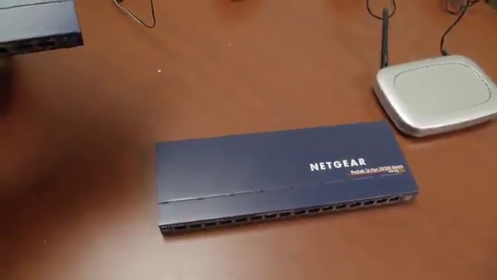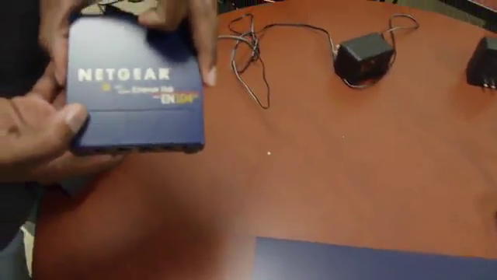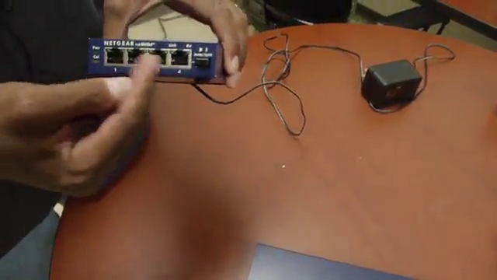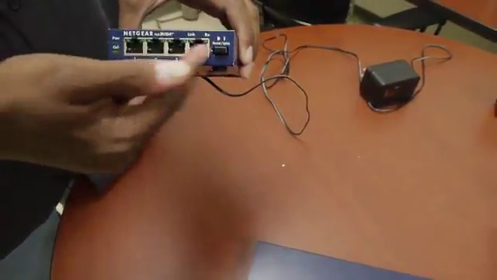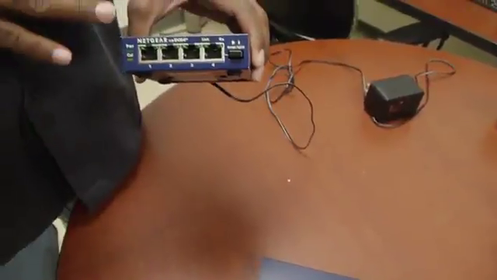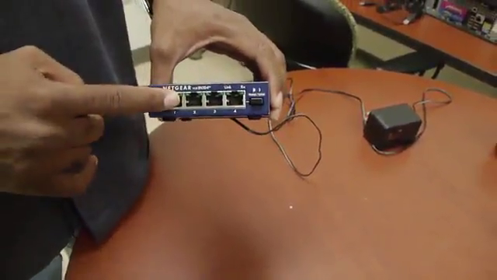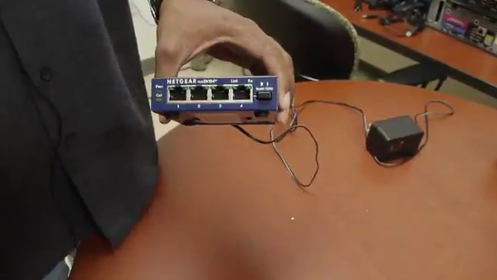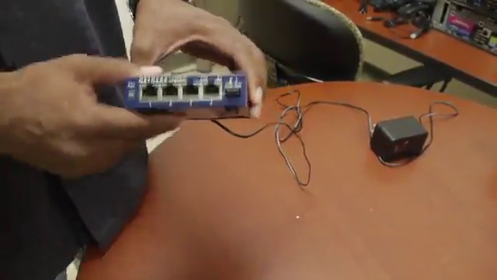This is an Ethernet hub. These are hard to find. They don't make many of these anymore, but this is a hub. This is a 4-port hub. It's got 4 Ethernet jacks. You can plug 4 things in. And it's very simple what a hub does. It receives a packet on one port, and it just copies that out onto the other 3 ports. So it's just a repeater in that sense, and it's very dumb.